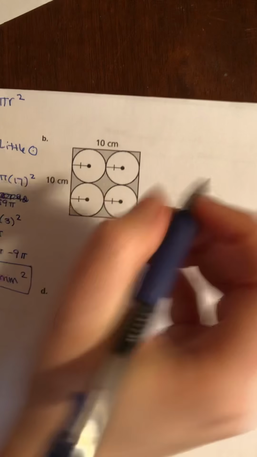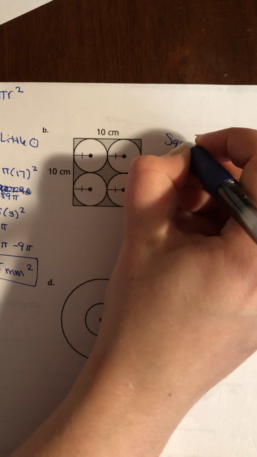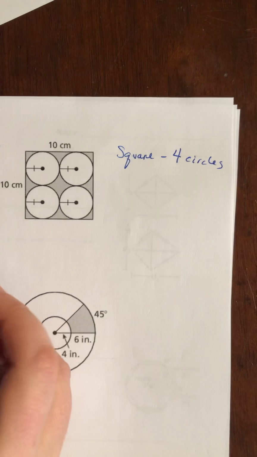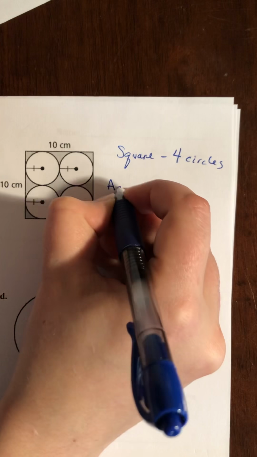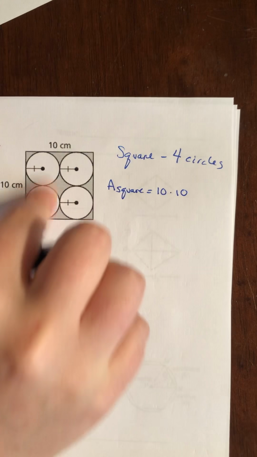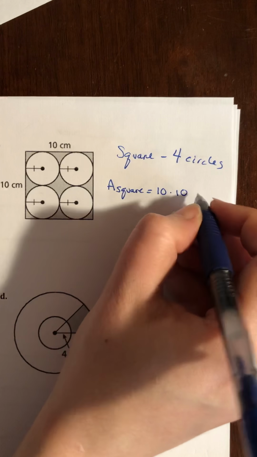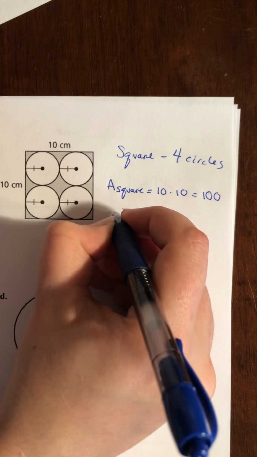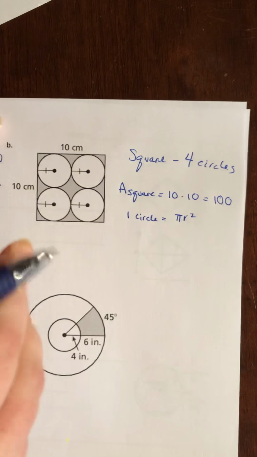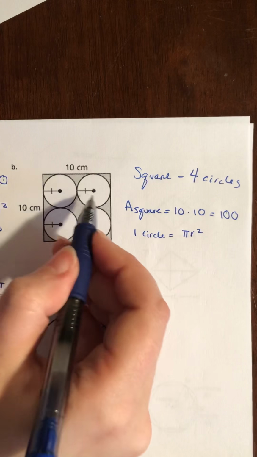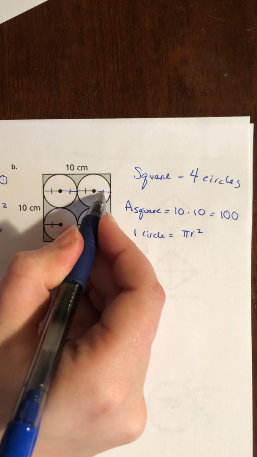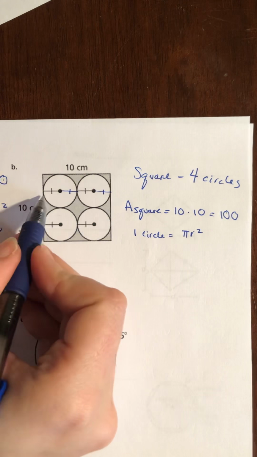Here, the area of the shaded region would be the square minus the 4 circles. So, the area of the square is 10 times 10, because the square is just the sides multiplied by each other, base times height. 1 circle, pi r squared, what is the radius? Well, it shows that they're all the same, which means these 4 pieces would be the same.